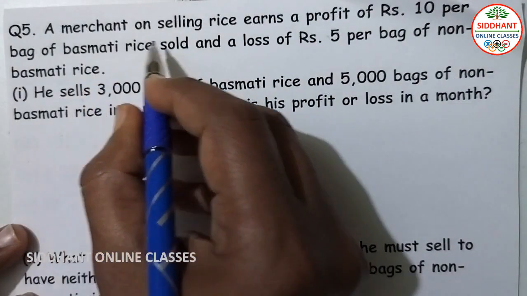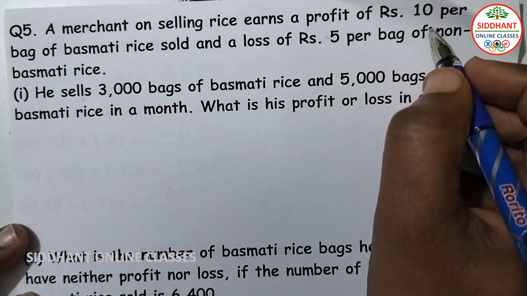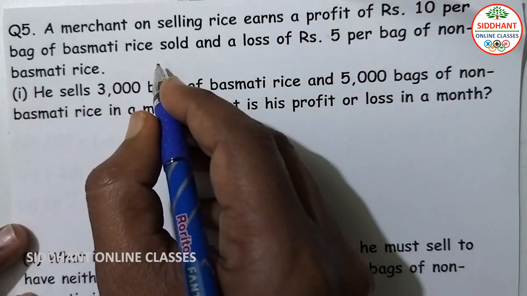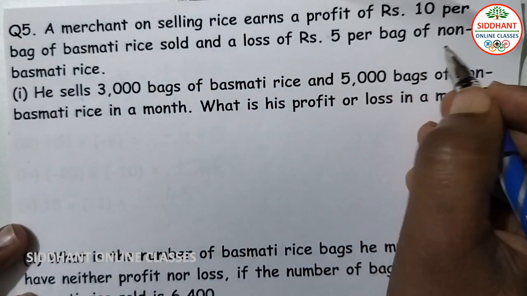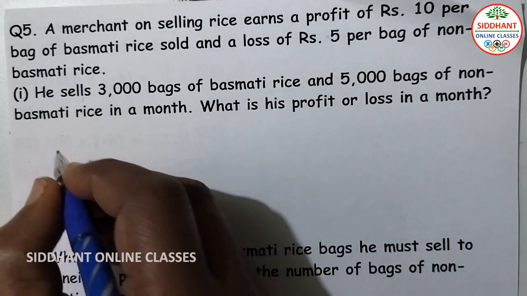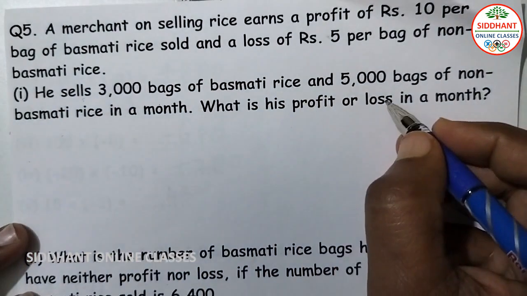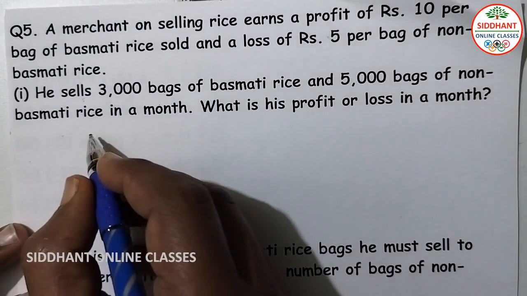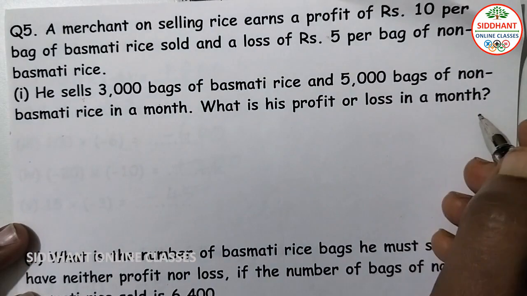Fifth one, a merchant on selling rice earns a profit of ₹10 per bag of basmati rice sold and a loss of ₹5 per bag of non-basmati rice. First one, he sells 3000 bags of basmati rice and 5000 bags of non-basmati rice in a month. What is his profit or loss in the month?